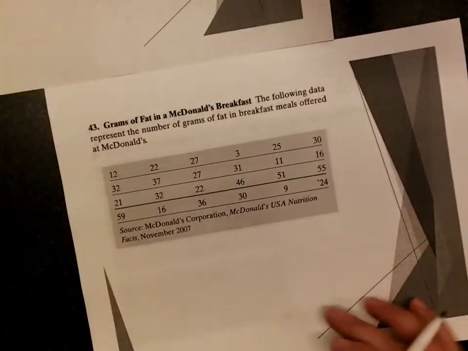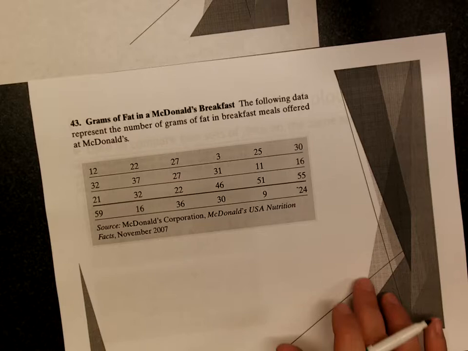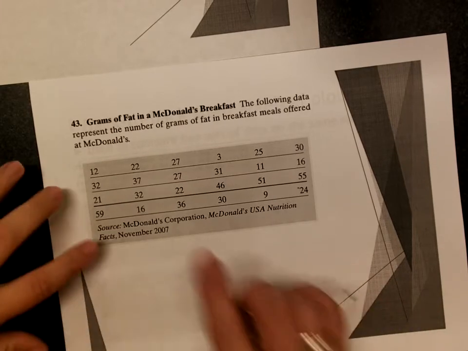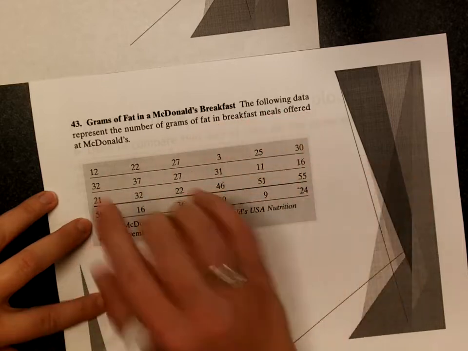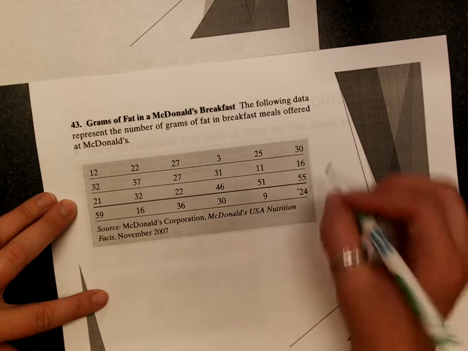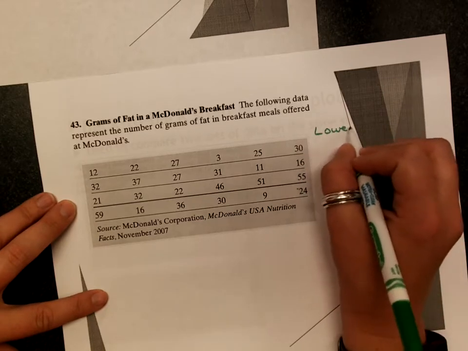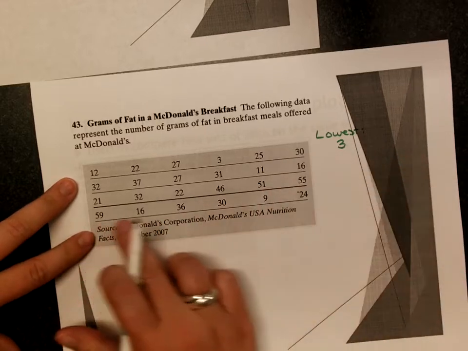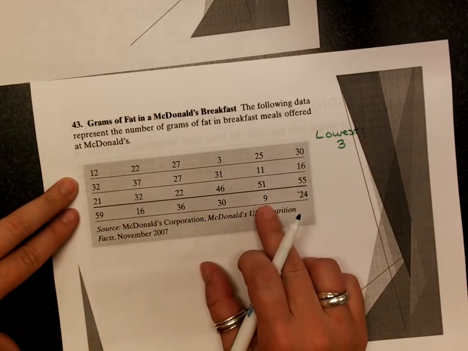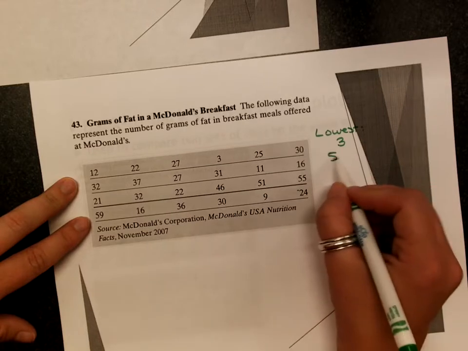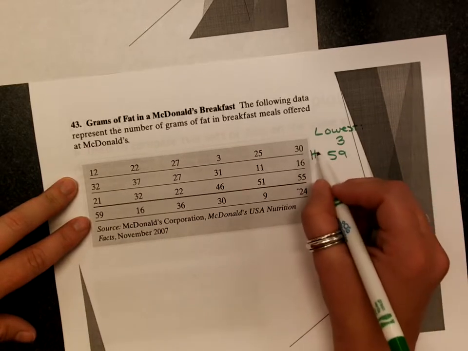All right, so let's see how this works. So we have this example from the book. It's different grams of fat in a McDonald's breakfast. The following data represent the number of grams of fat in breakfast meals offered at McDonald's. So here's a sample of different breakfast meals, different grams of fat. We need to find the lowest value, which looks like 3, and the highest value, 50-something, 59. Looks like 59 is the highest. So the lowest and the highest.